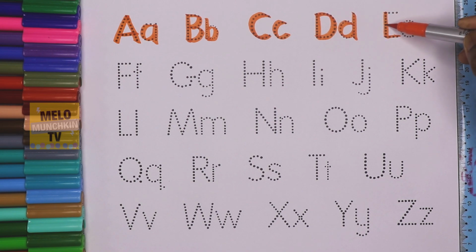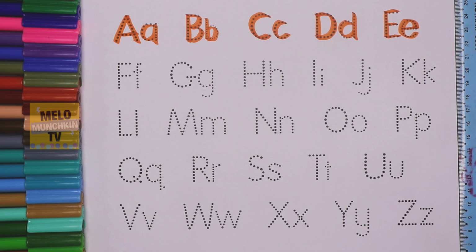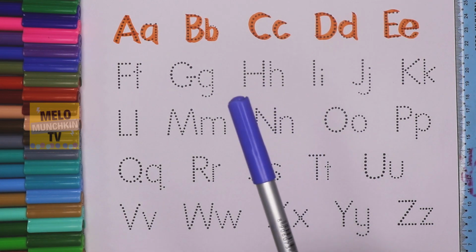Capital E. Small e. E for elephant. Let's take some new color. Dark blue color.